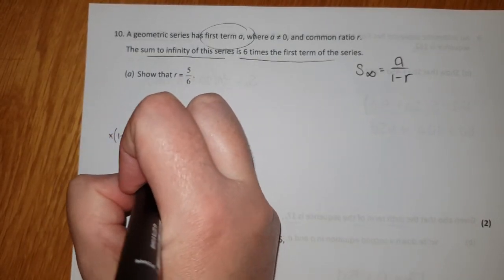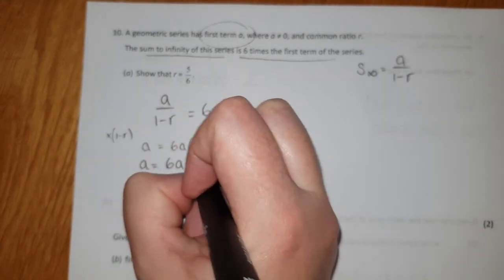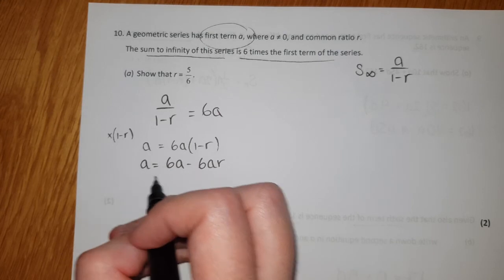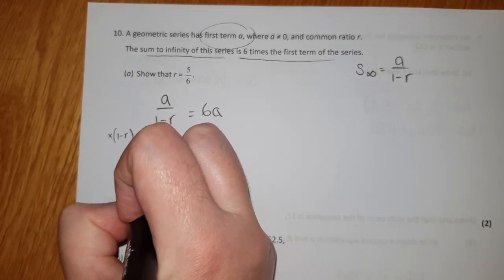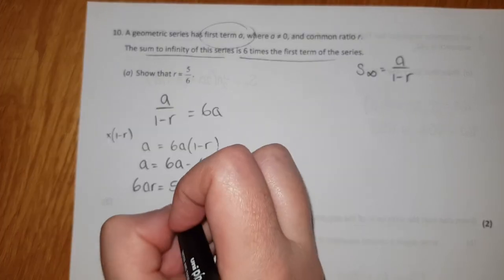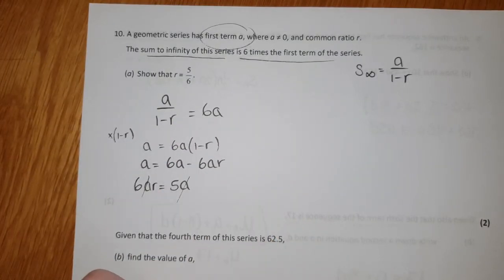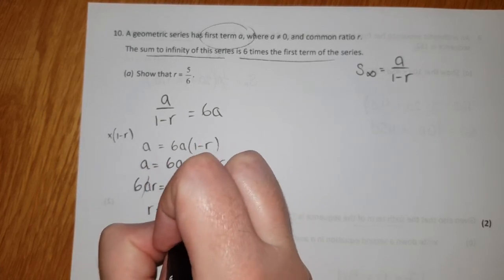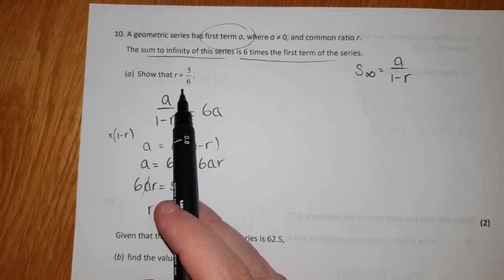So if I expand the brackets, I get 6a minus 6ar. If I add this to this side and subtract a, I get that 6ar is equal to 5a. A is in everything. So I get 6r is equal to 5. And then if I divide by 6, r is equal to 5/6, which is what they asked us to show.